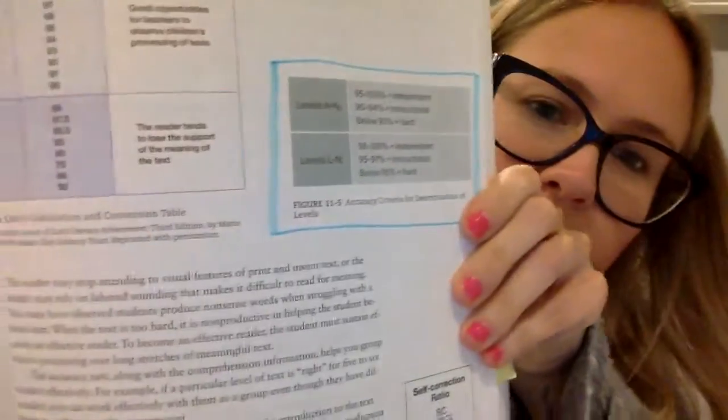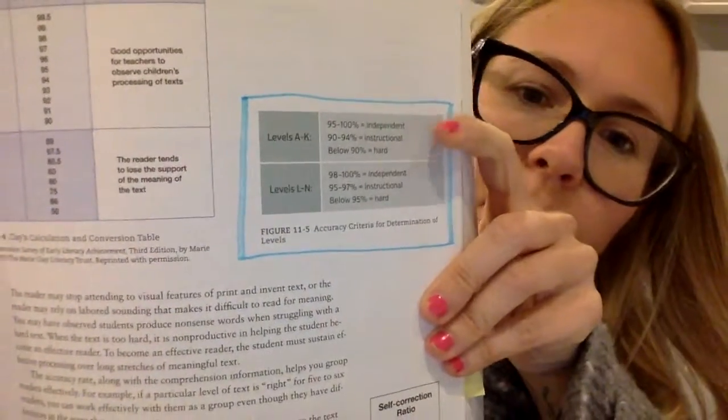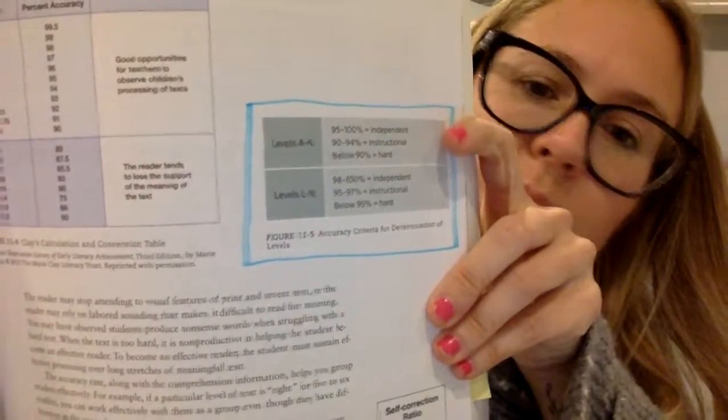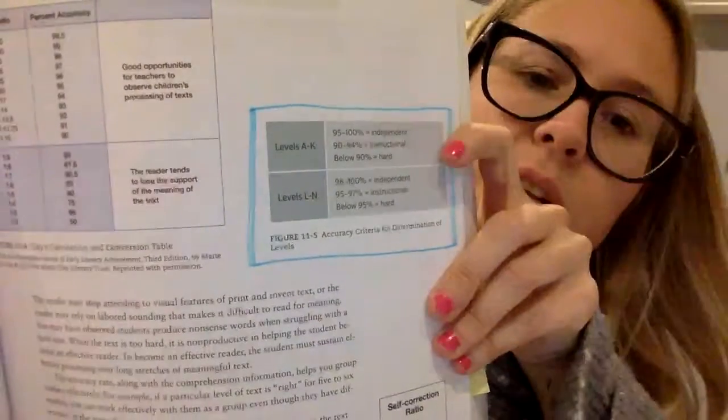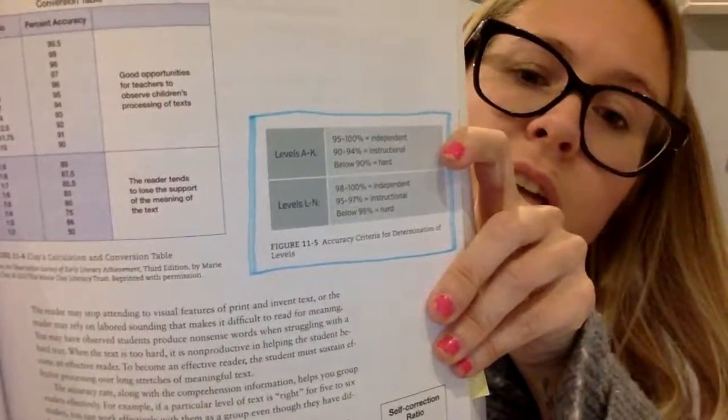On page 261, there's a little chart here that's great because it's a cheat sheet that just reminds you that it's between 95 and 100. That's their independent level. 90 and 94, which is their instructional, and then anything below 90% is too hard.